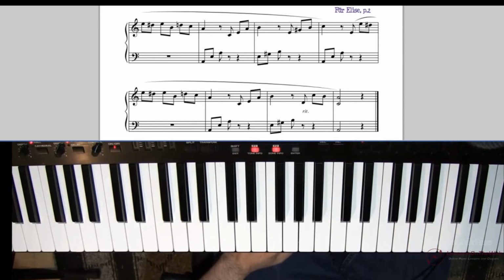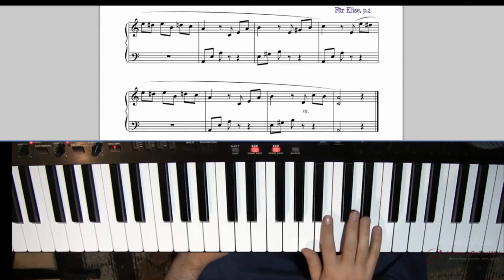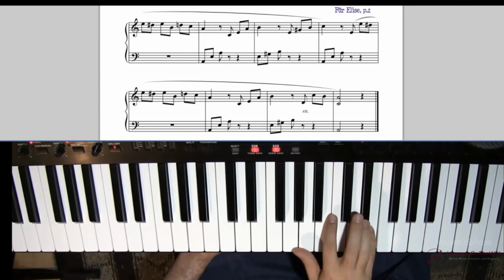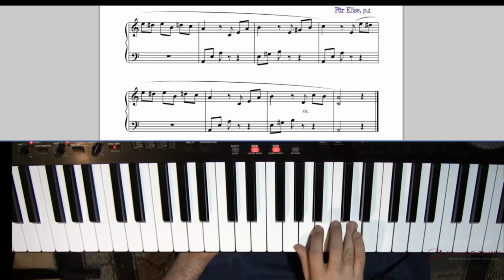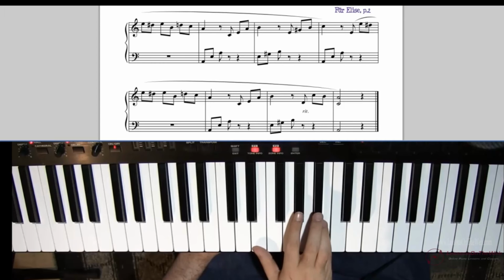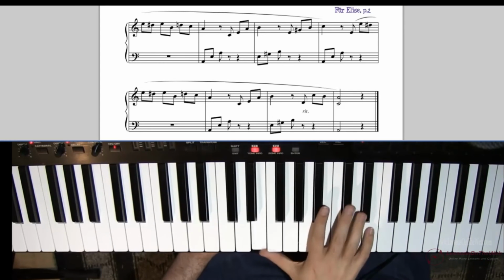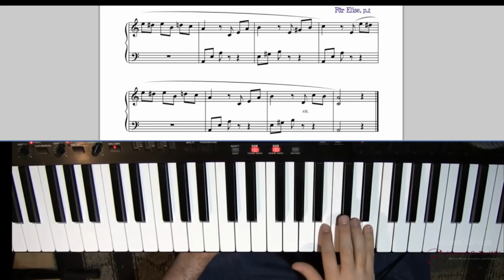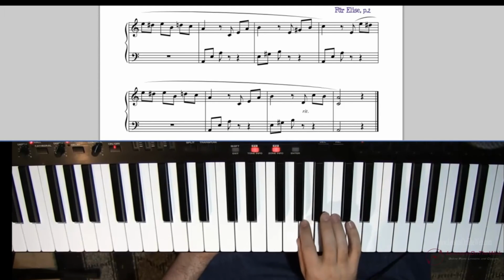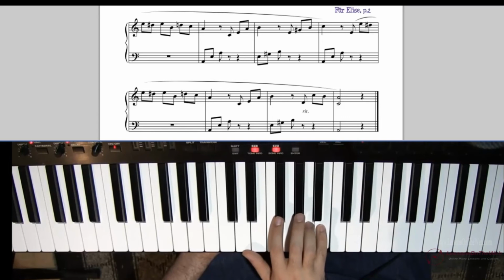Sorry about that. All right, so going to the next line, the first line of the second page, you kind of just have what you had in the beginning, really. Yeah, this is almost exactly what you have in the first 2 lines of the song. So go back to those if you need to know how to do this. Now here's where it changes.